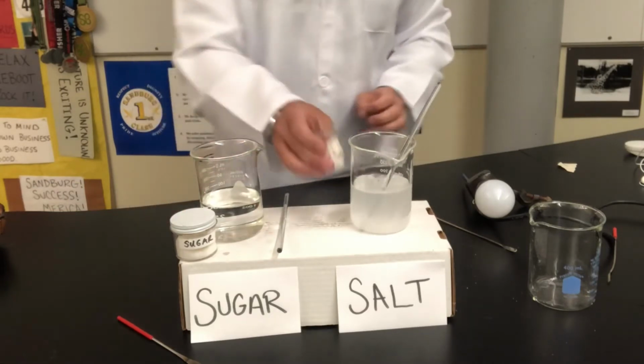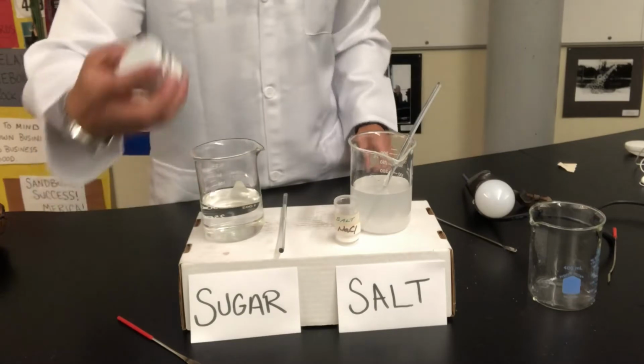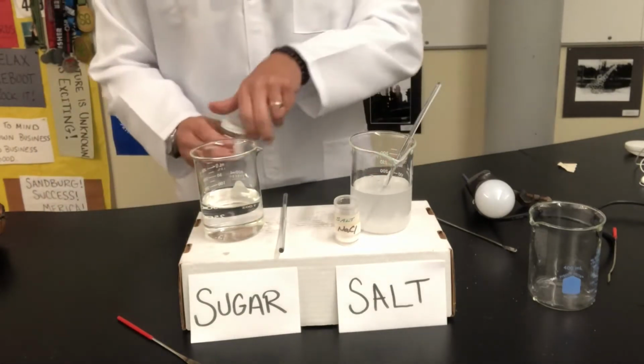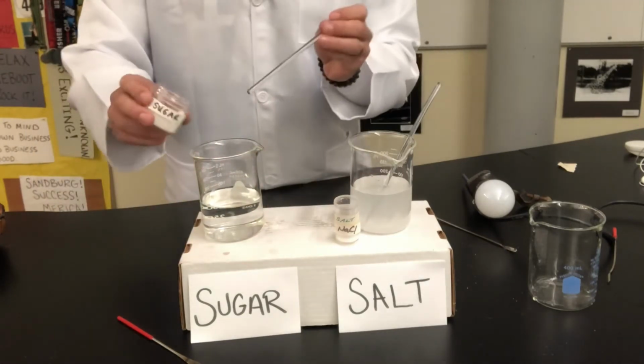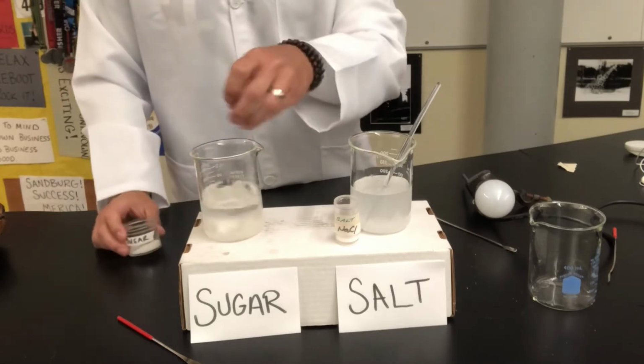All right, I'll let that sit. Now I'm going to take my white sugar. I'm going to take it in my empty beaker that just has water in it, and I'm going to add that sugar to the water, and I'm going to stir.